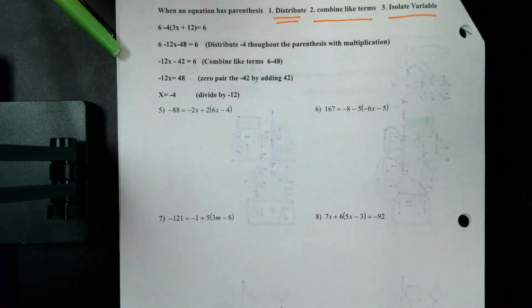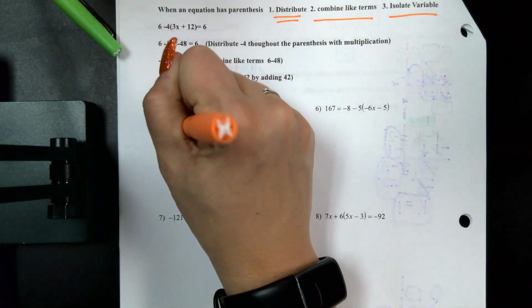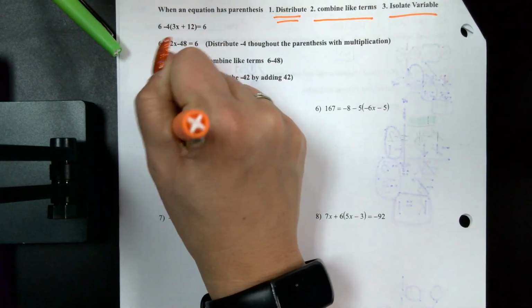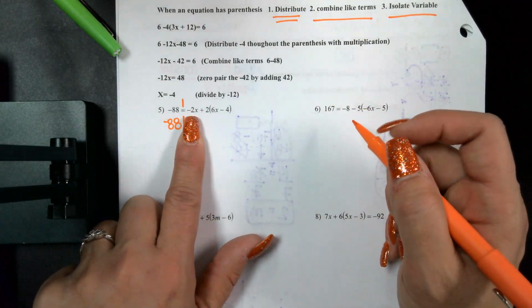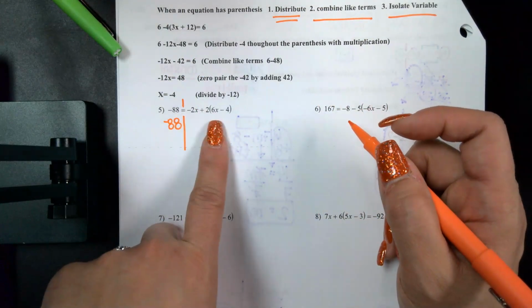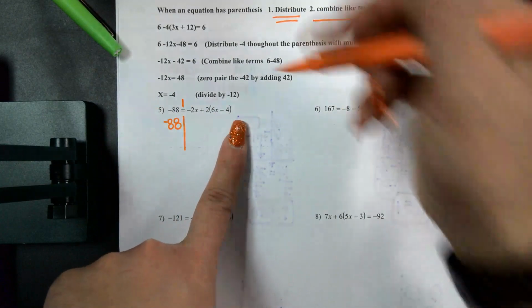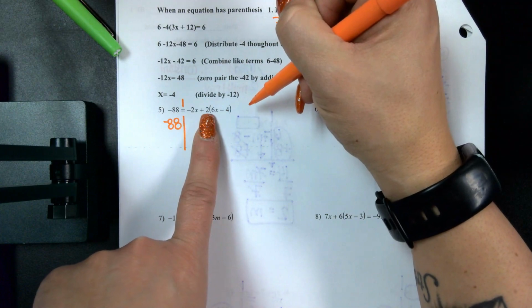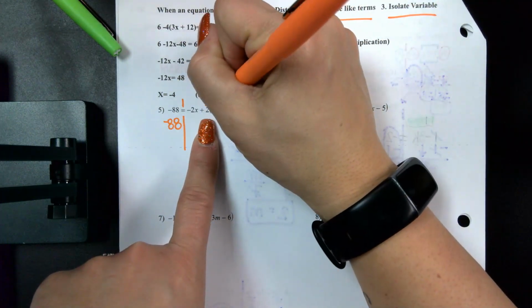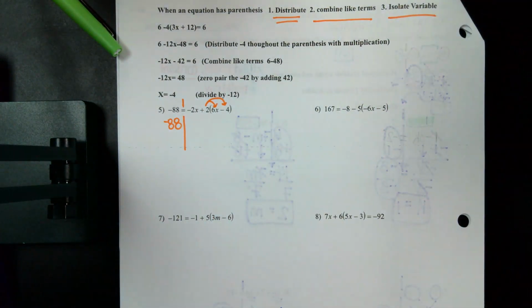So for problem number 5, if you take a look at the left-hand side, when you just have a single constant there, just bring it down. We need to focus on the right side. So on the right-hand side, I have this negative 2x plus 2, but then attached to that 2 is this set of parentheses. When you have a number next to a set of parentheses, that means multiply. So to distribute, you are multiplying the 2 by whatever is on the inside of the parentheses.